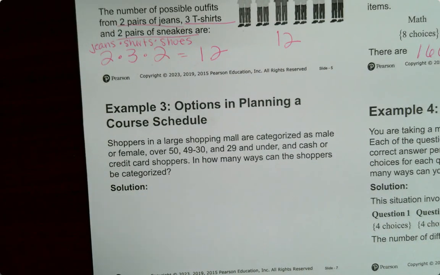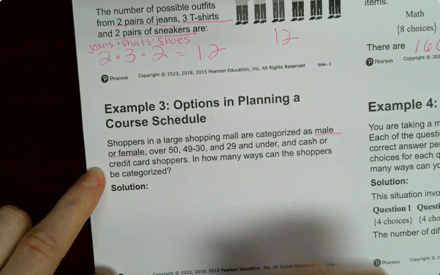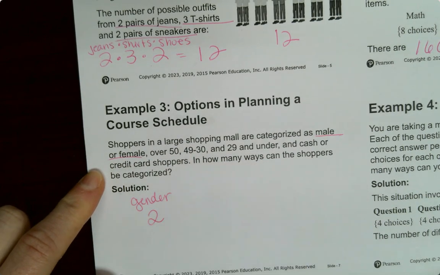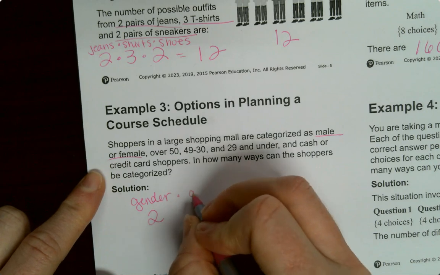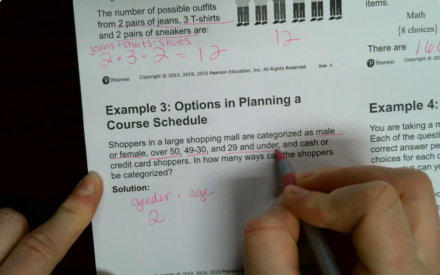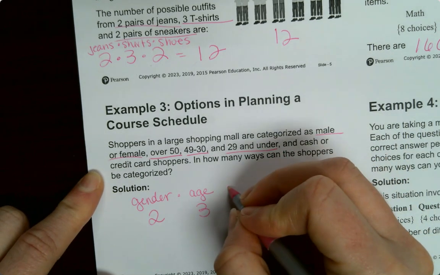Shoppers in a large shopping mall are categorized as male or female, over 50, 49 to 30, and 29 and under, and cash or credit shoppers. How many ways can the shoppers be categorized? Okay, so we have the gender is the first. So we have male or female. Then we have age bracket. So over 50, 49 to 30, 29 and under. So we have 3. And then our last one is type of payment.